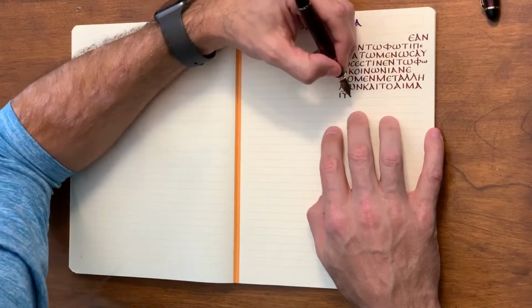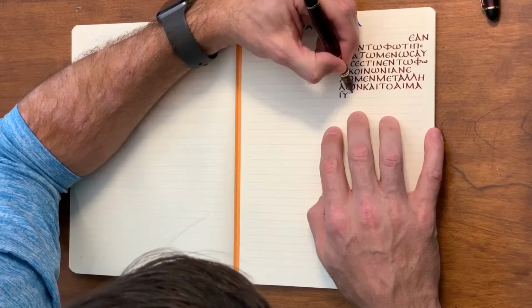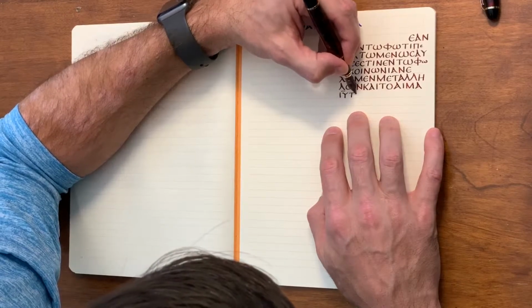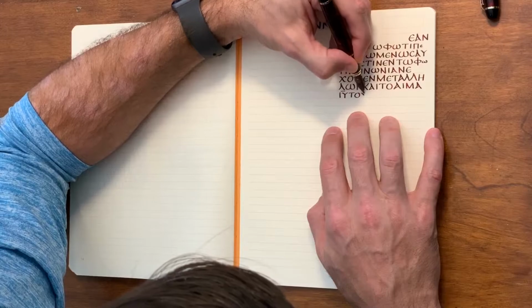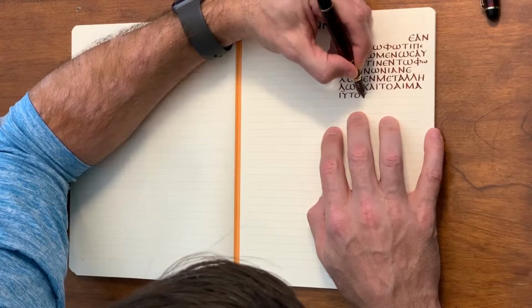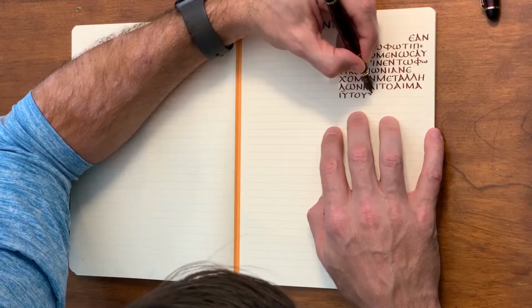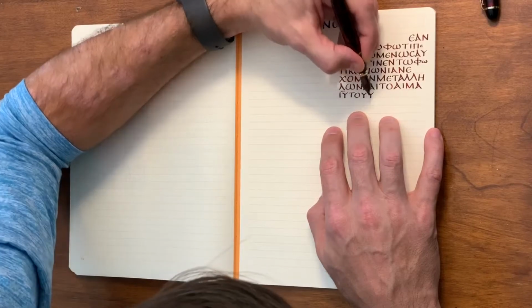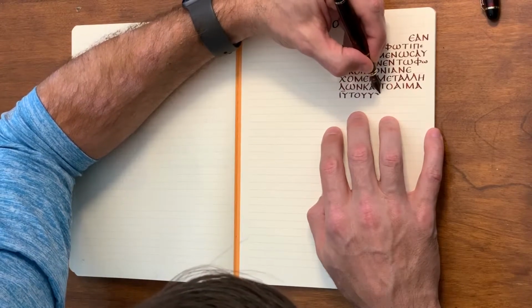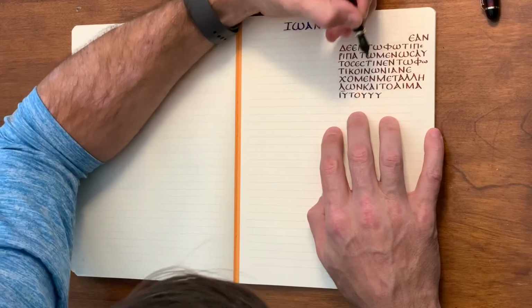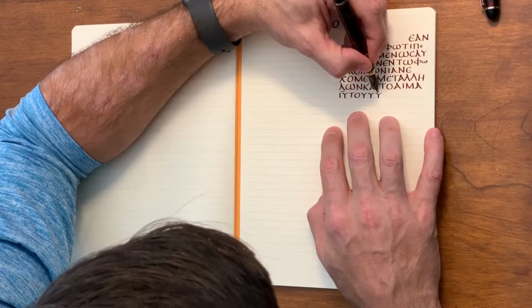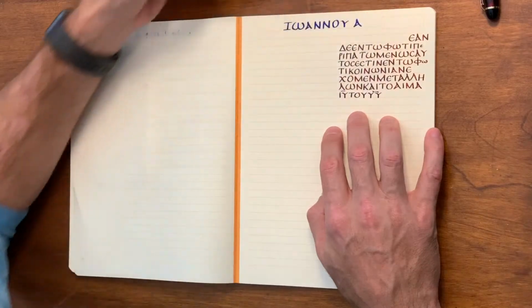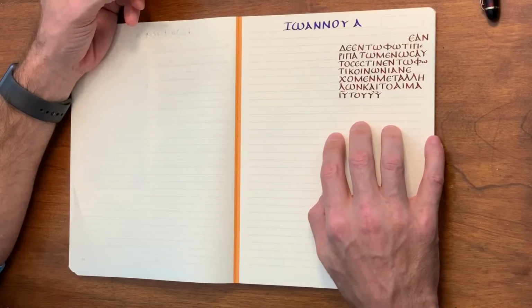And then tou huiou. Interesting to be drawing basically three Y's in a row. And then we have a bar that kind of looks a little bit like that. Tou huiou autou.